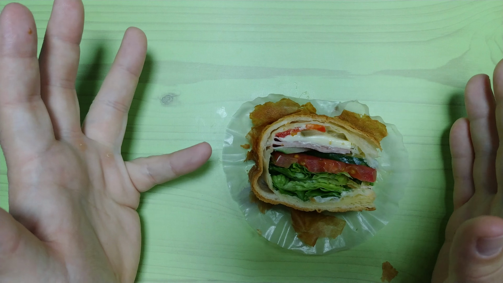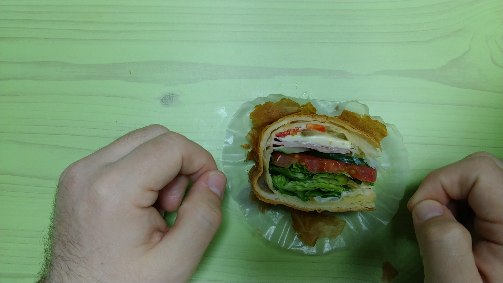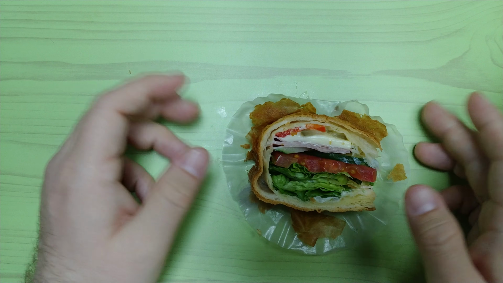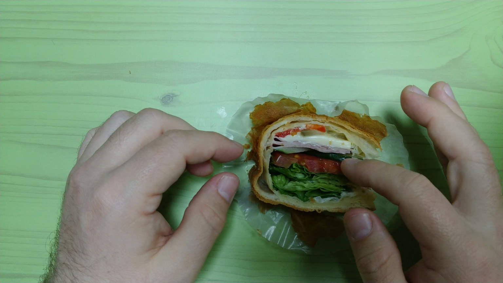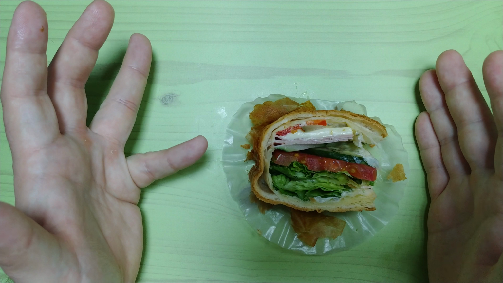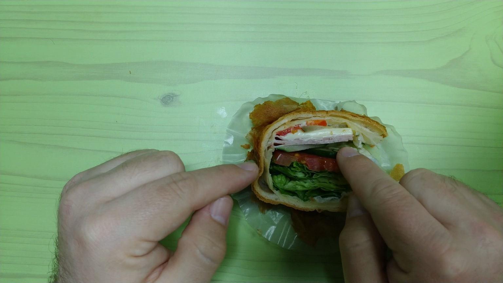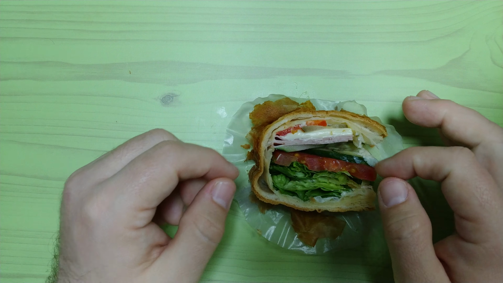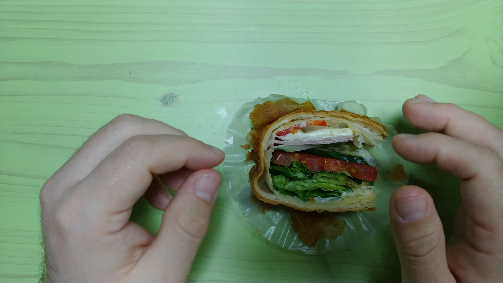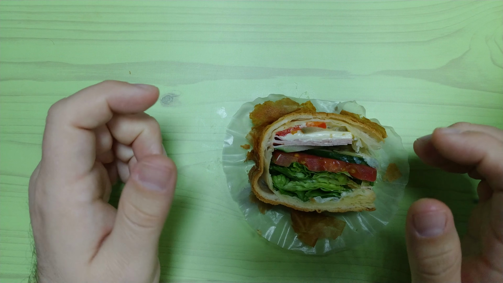Is it unhealthy? What do you think? I think this is probably pretty healthy. I mean, there's a lot of vegetables in it, and there's just a little bit of this meat. What kind of meat is that? It's processed. See, it's not fresh turkey. I'm saying it's turkey. I'm pretty sure it might be, it might not be, but the sandwich thing said turkey.